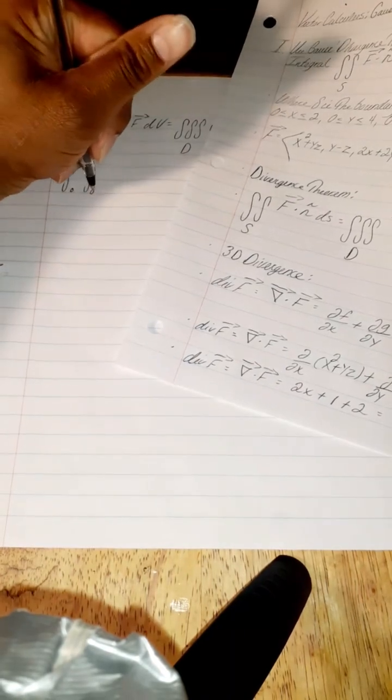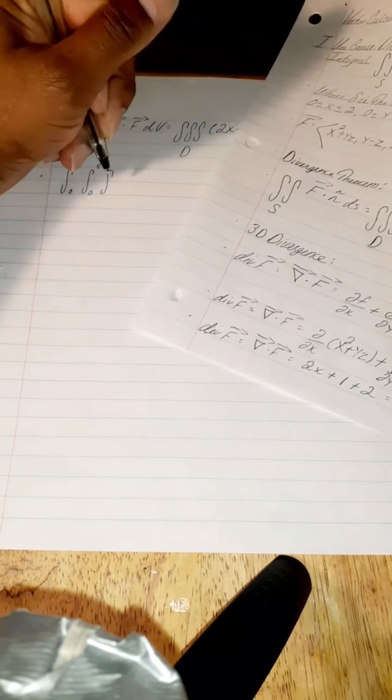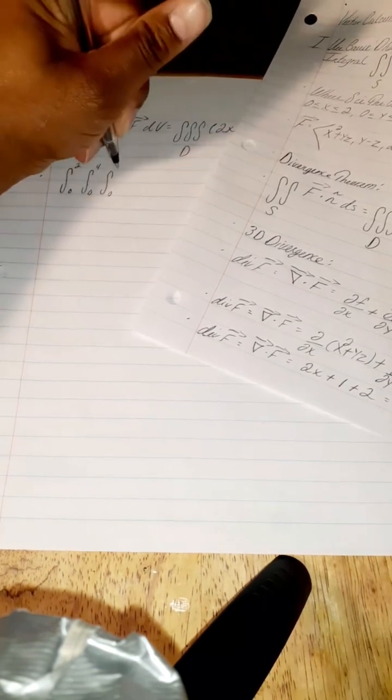Then I have my second integral here. Again, dy is what we're going to be integrating with respect to second, so that's going to be from 0 to 4. And then we're integrating with respect to z first, so this is going to be from 0 to 1. And then we'll have 2x plus 3, and this will be dz, dy, dx.